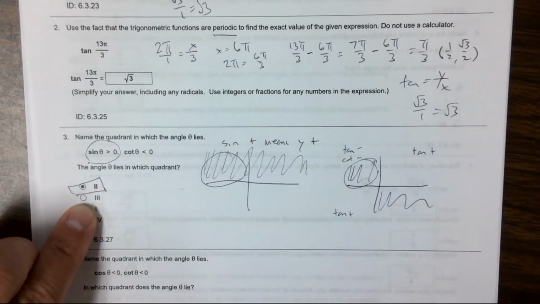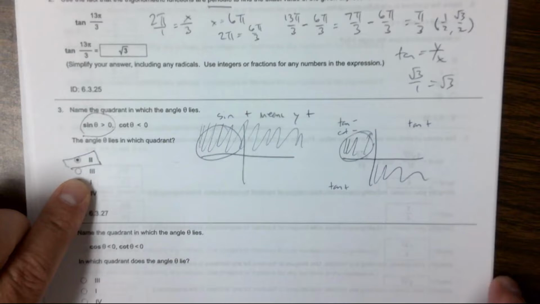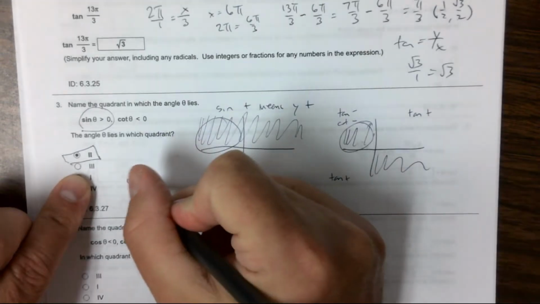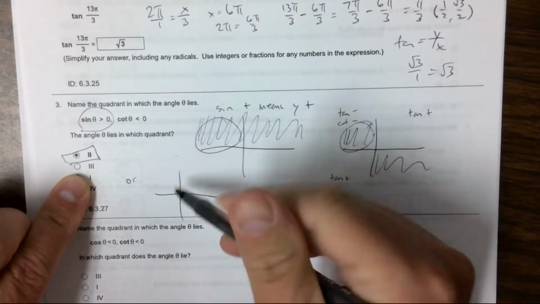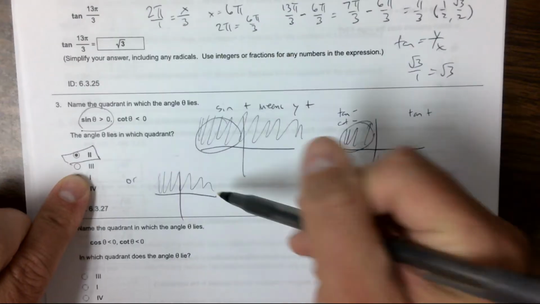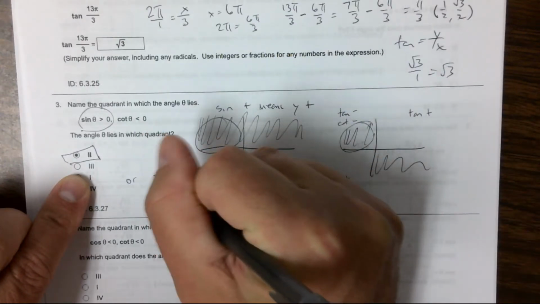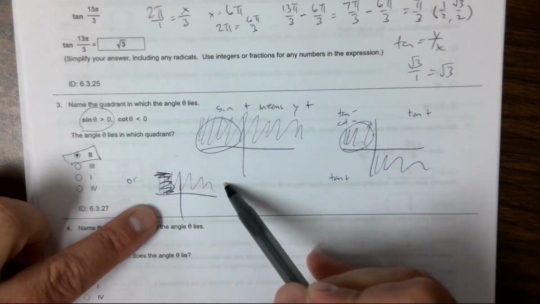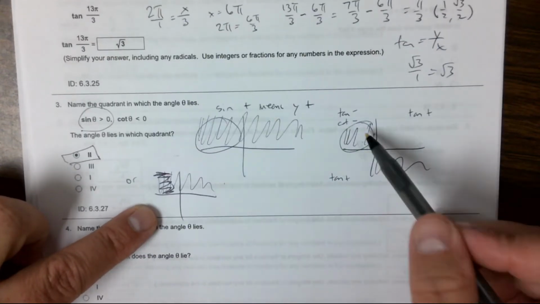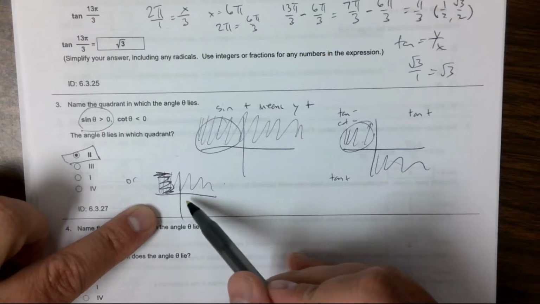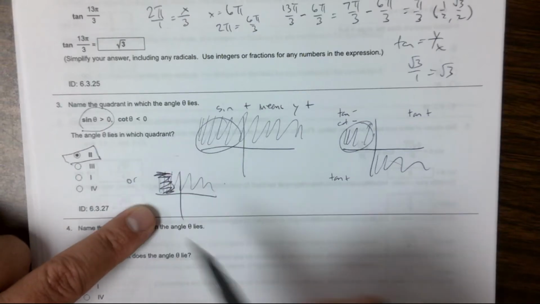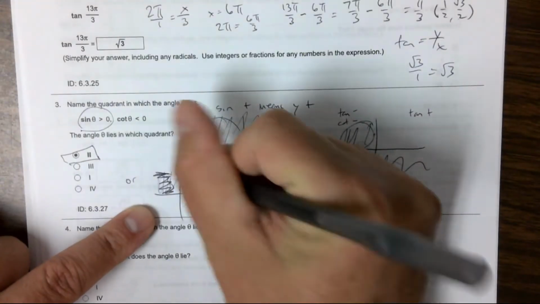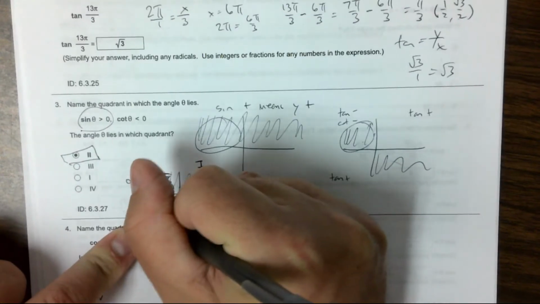Now, if you prefer doing it on the same graph, you can. You could have just said it's like this, and then it's this one also. Because sine positive meant it's there and there, and the other one like there and there. And so the darkest one is where it is. And it goes 1, 2, 3, 4.